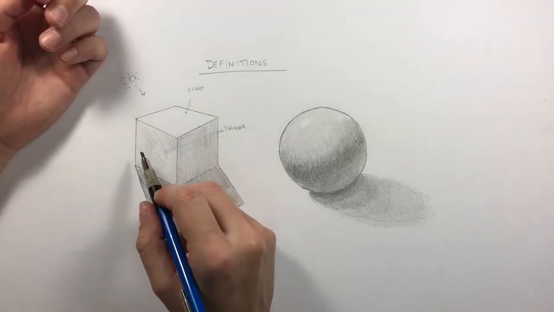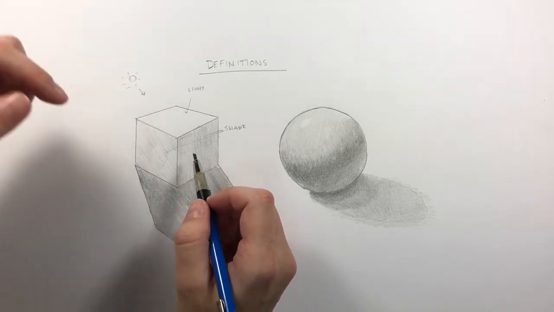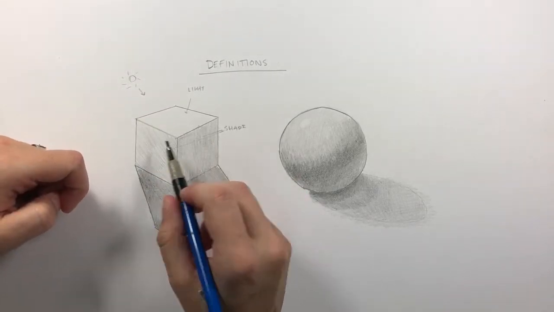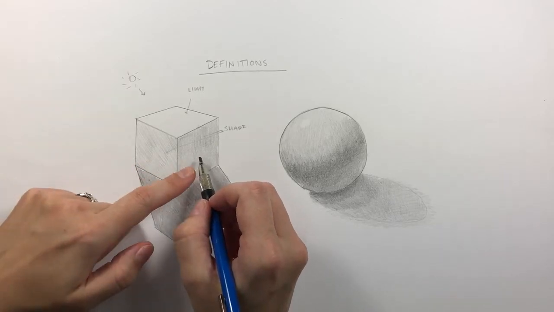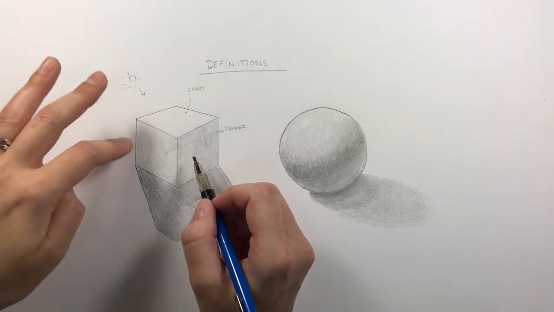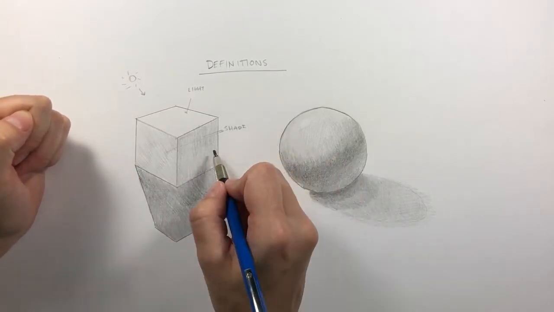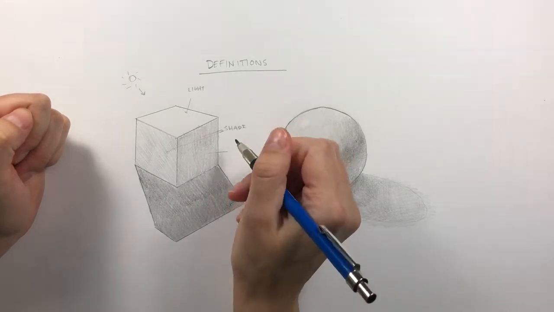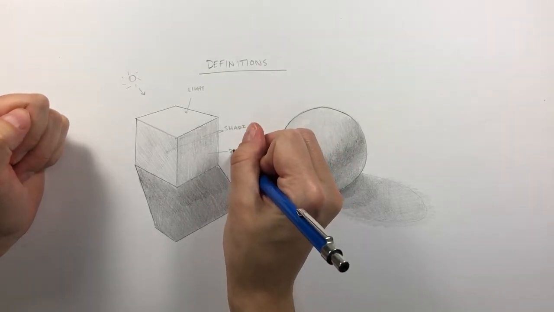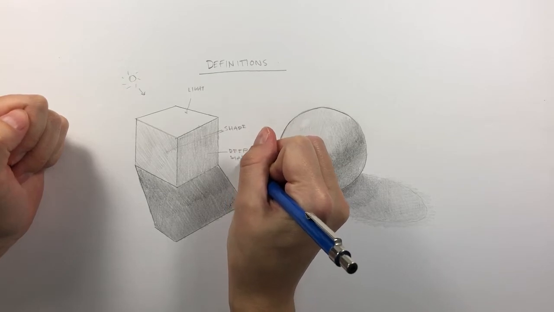Now, to be a little bit more specific, these two sides will have different names. You notice this side is a little bit darker than this side, and it's because it's farther away from the light source, because this one's kind of on that side there. Maybe it's getting a little bit of ambient light coming around, and this one's farther away. So this one that's farther away, that's darker, we would call deep shade.